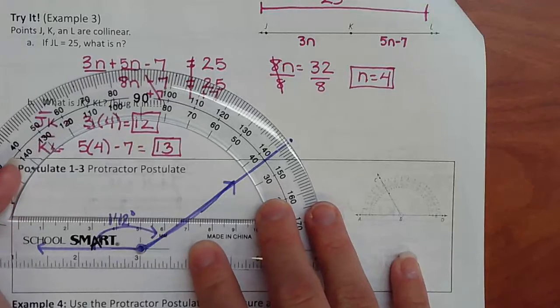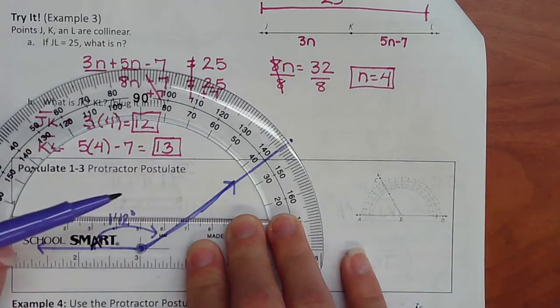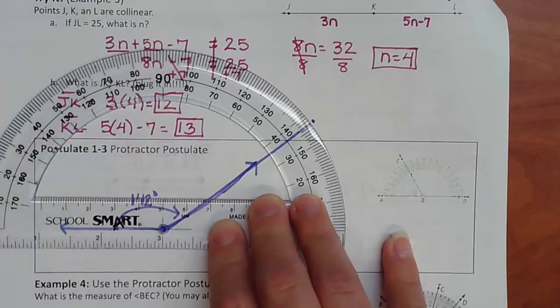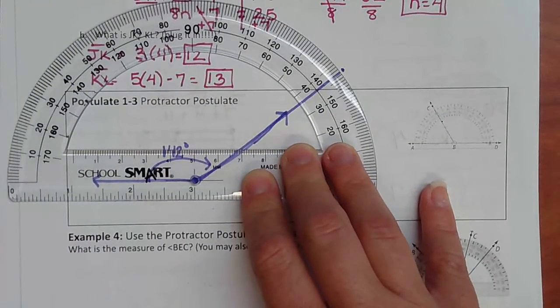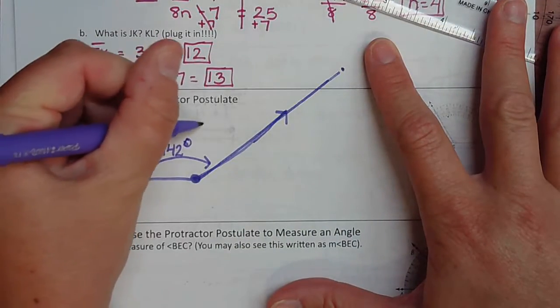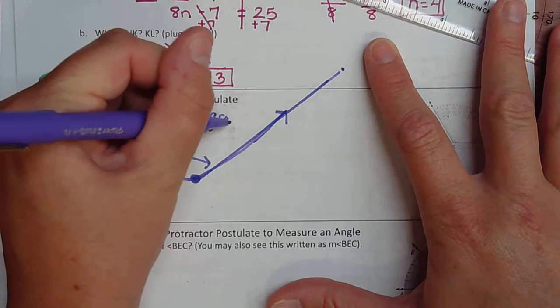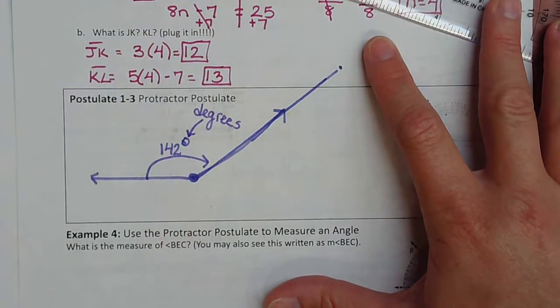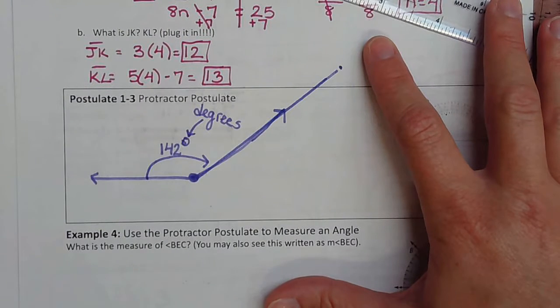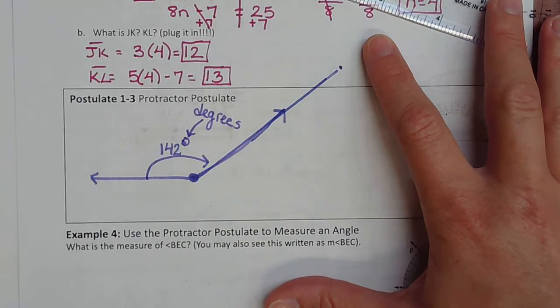So it's always measuring from ray to ray, how much does it open up? And it's always going to have a little degrees sign. This little degrees sign right here lets me know that this is an actual angle. If you say that an angle is just 142, we don't know if you're actually talking about an angle or not. I mean, I will, but I'm just letting you know that maybe in the future, other classes will be a little bit more picky.